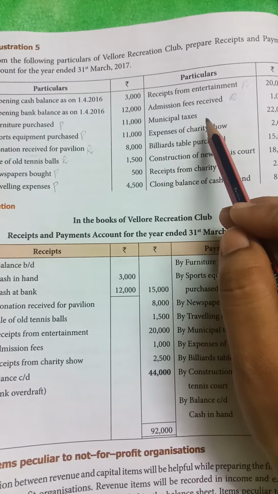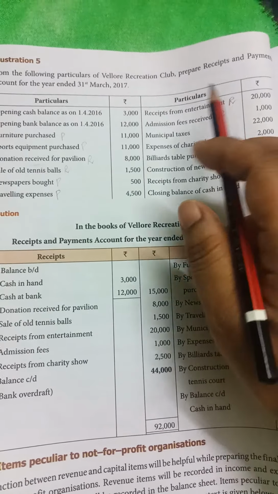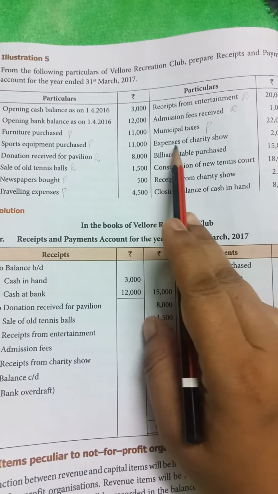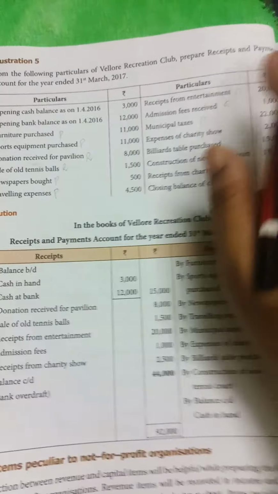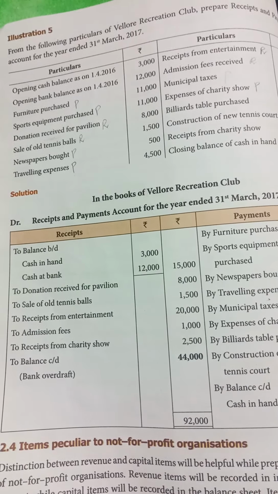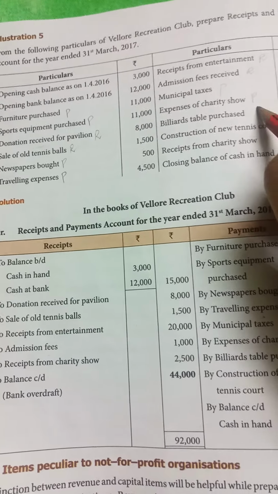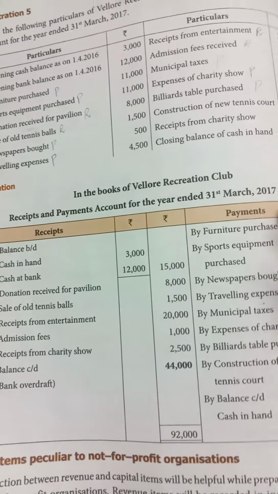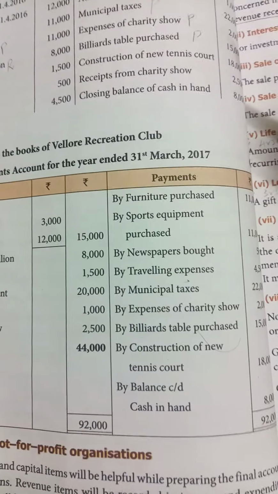Municipal taxes, it is not given whether you have received or paid, so automatically we need to consider it as the payment, so you will write it in the payment side. Expenses of charity show, expenses means you are spending the amount, you are making payment, so it will come under the payment side. Then comes billiards table purchase. So whenever we purchase anything, automatically we pay cash, cash goes out in fact, so you will write it in the payment side. Then construction of new tennis court.